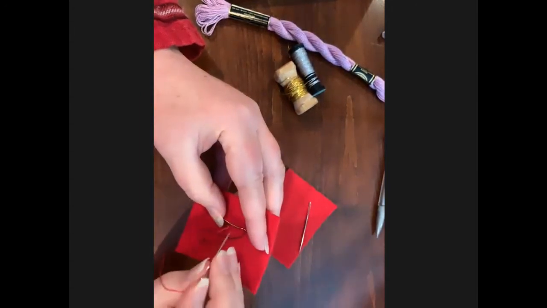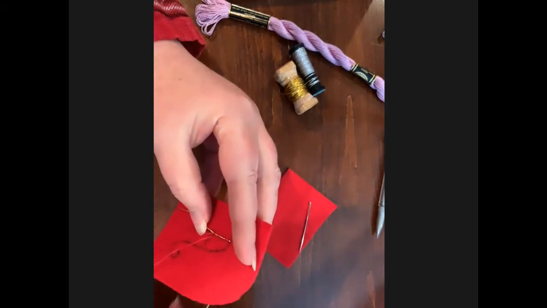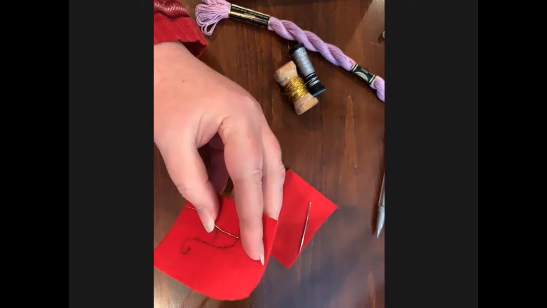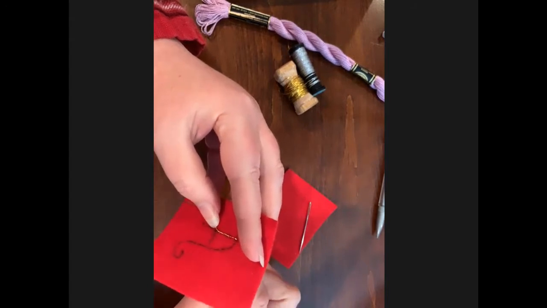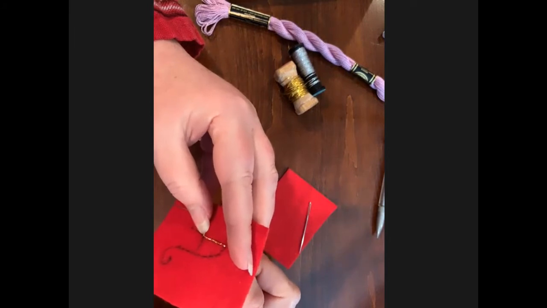Surface couching of metal threads is one of the only times that I advocate for using beeswax or thread conditioner when you're working, and I didn't do that today. And you want to use that on your couching thread. In this case, it's the red cotton thread.